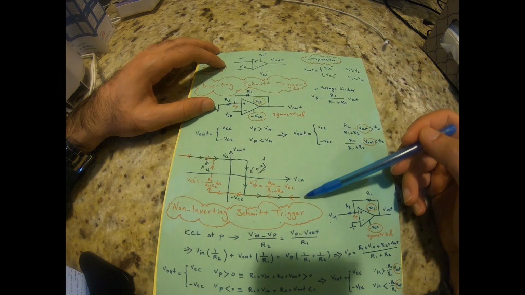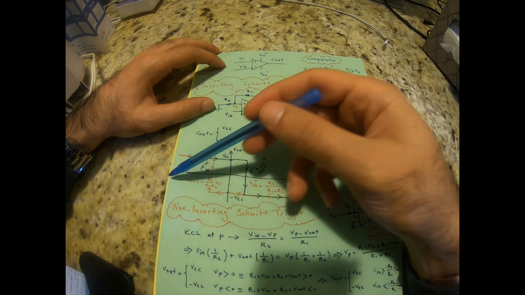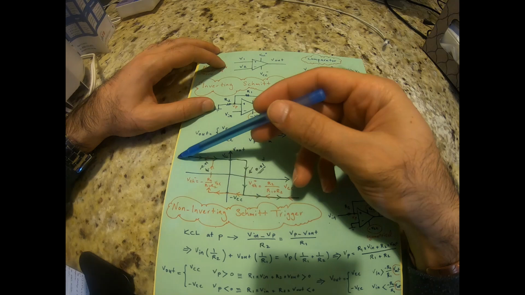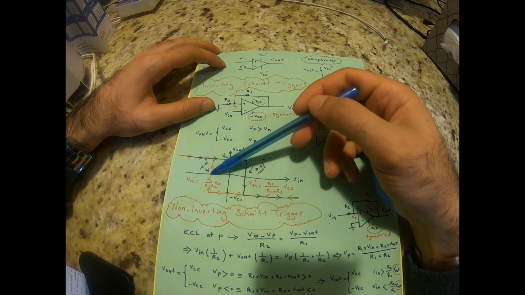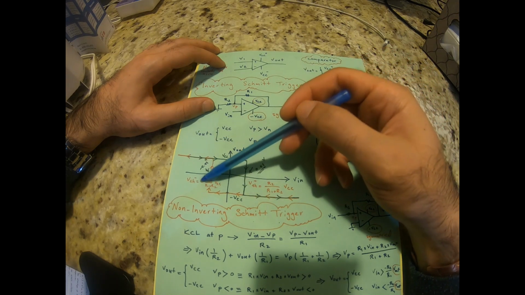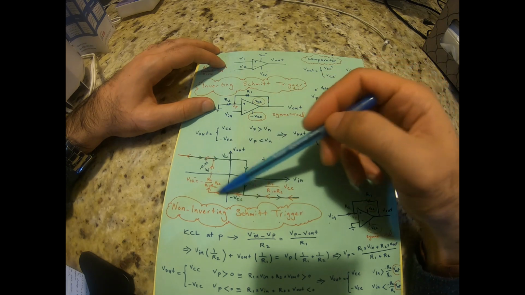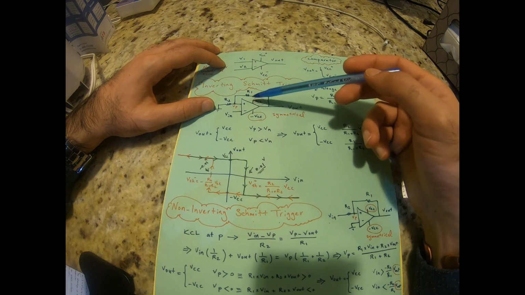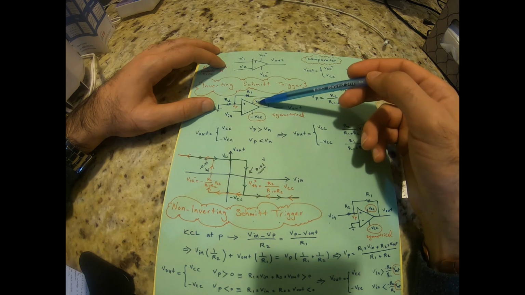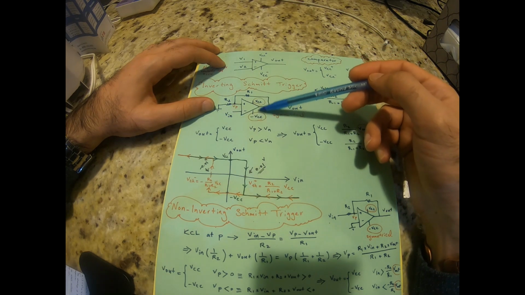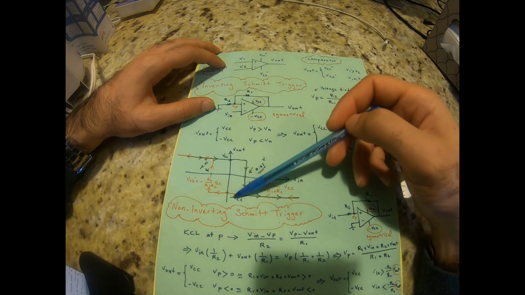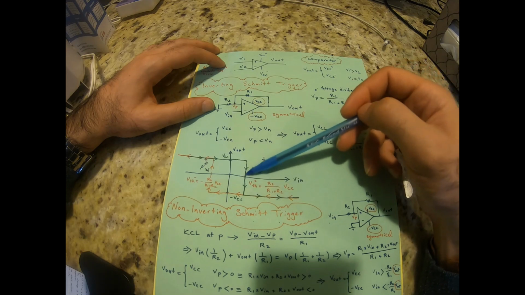So as we decrease the input voltage from positive infinity to negative infinity, this is the line that the output voltage is going to follow. There is a switch at this point, which is a negative number. This is called the hysteresis loop. And in this case, because the positive power supply and negative power supply have the same absolute value, we have symmetry here, so these two values are also the same.